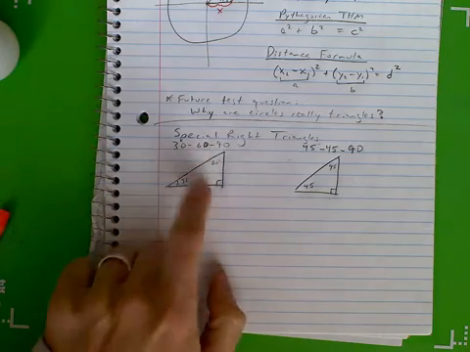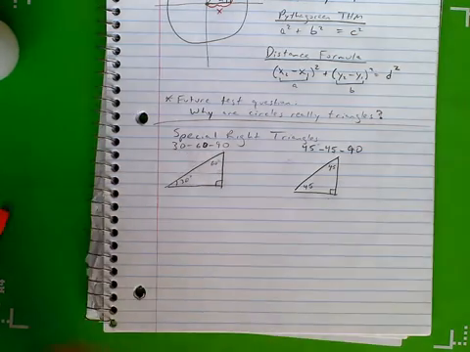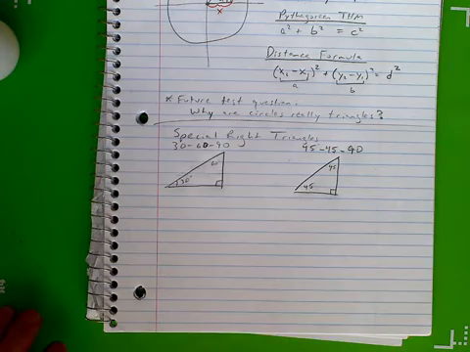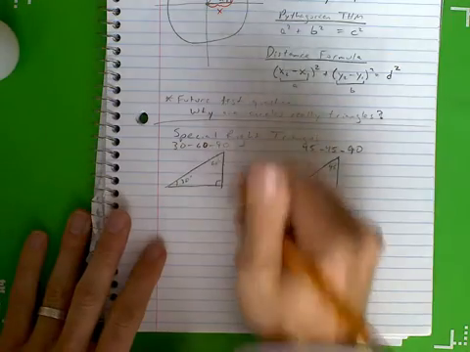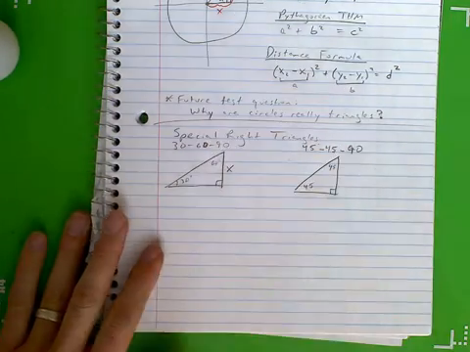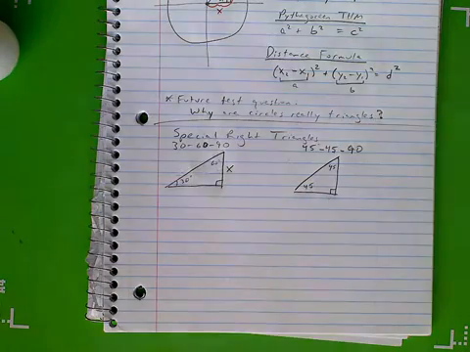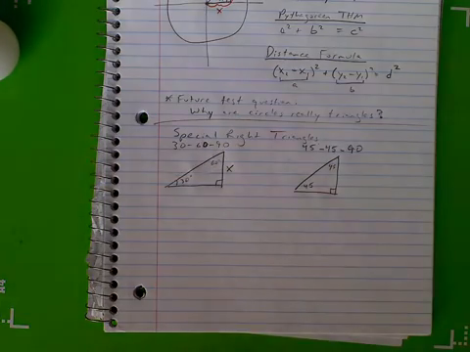So these are triangles that you'll run into, and you actually see them on formula charts for SAT and ACT tests like that. And let's start off with the formula chart version. So maybe you remember these, maybe you don't. Usually they take one side and call it x. Okay, let's call this side x.